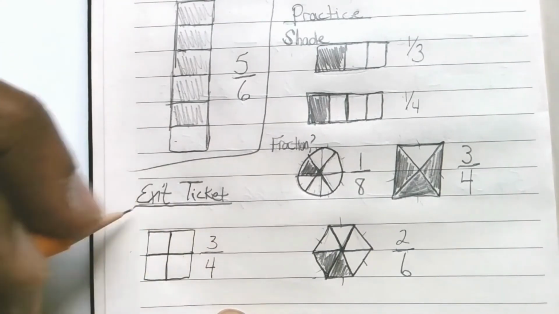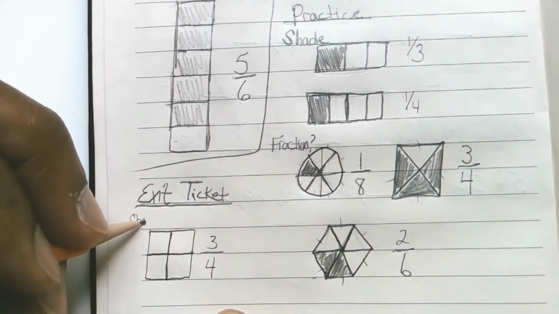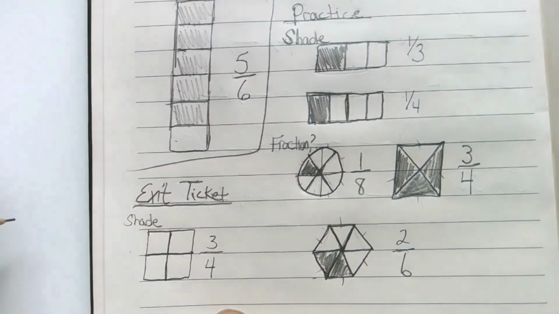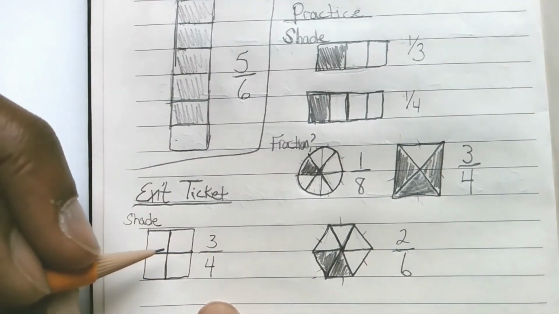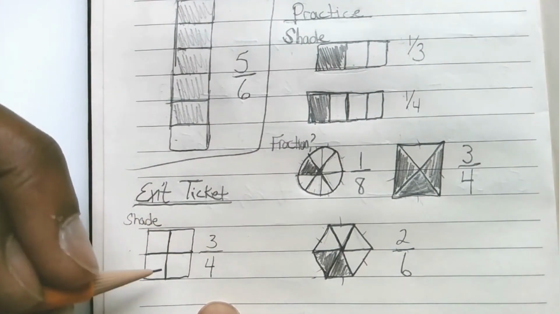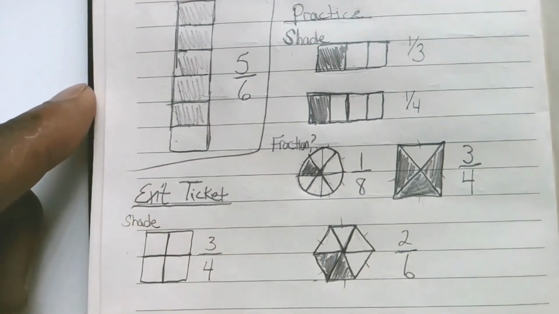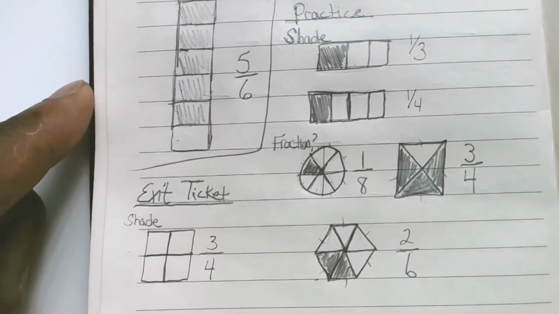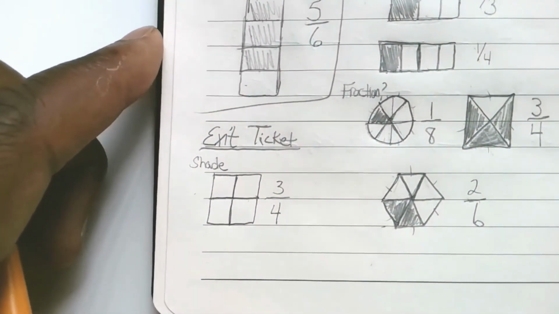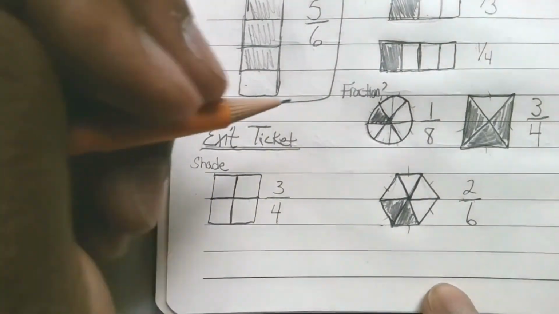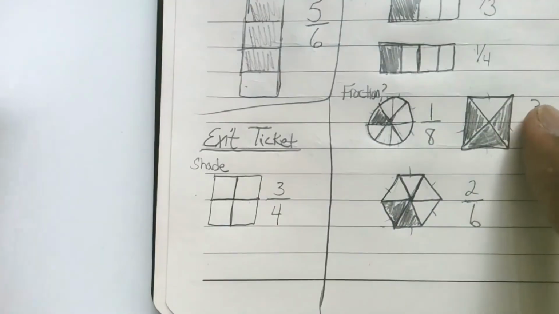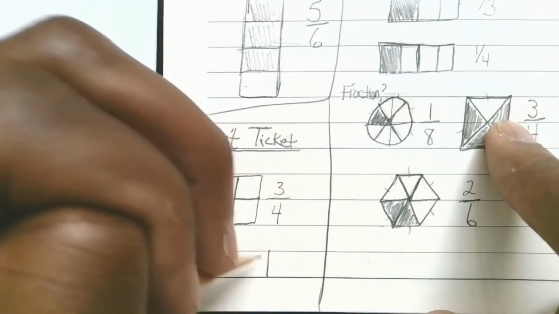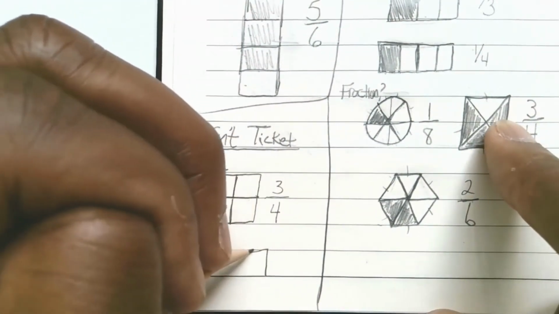And then I want you to shade 3/4. So I just did a square, big plus sign or a cross there. And now you're going to shade 3/4. Okay. And then the other problem that you're going to do is you're going to name this fraction.